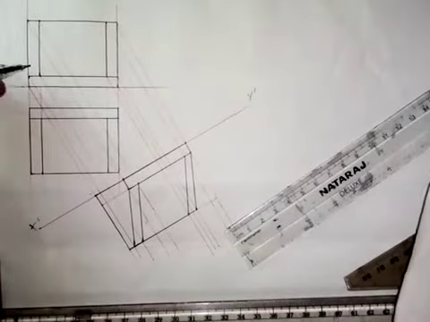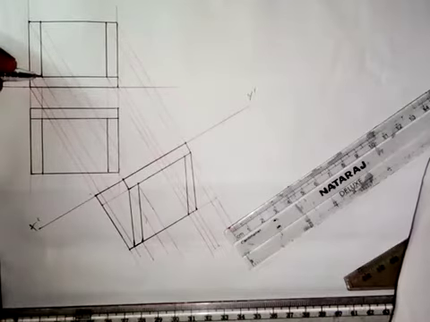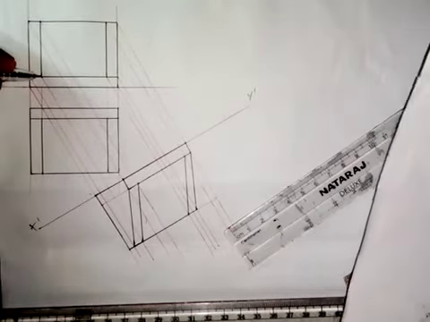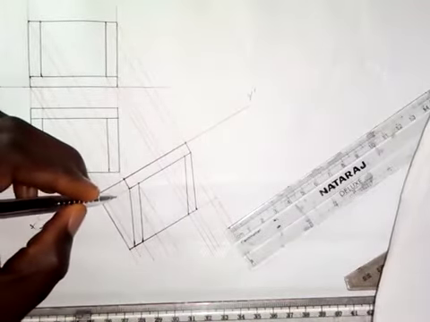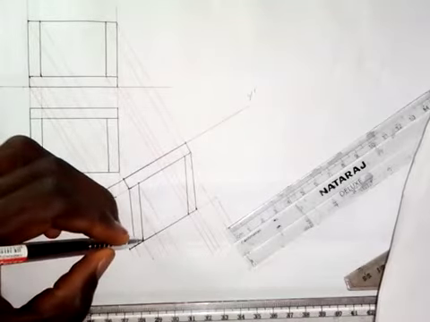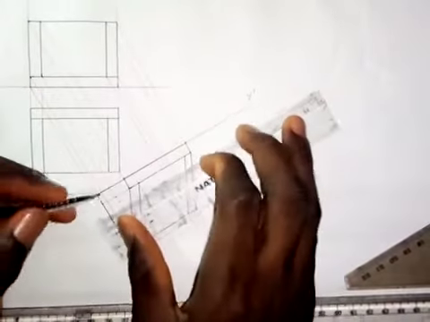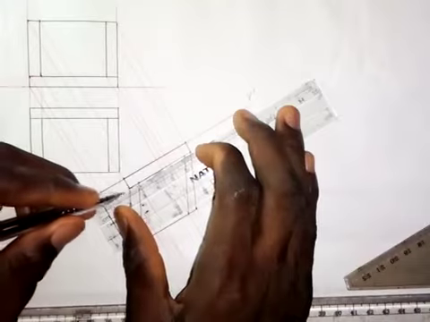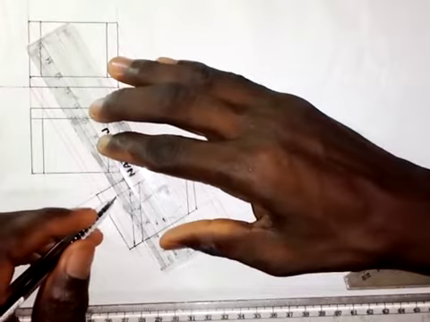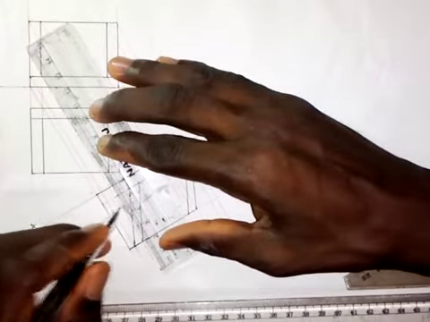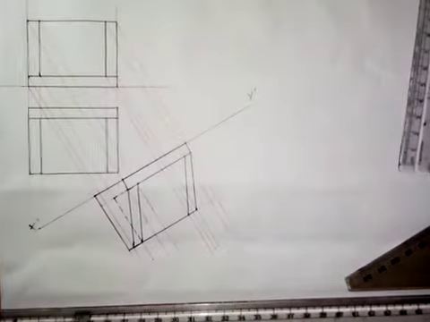So where do we have it? If I follow, it is here. This is where it is inside, so we can't see it. If I follow this line like this, it starts from here and it ends here. And then the vertical one, which is here, is around here. So I'm going to draw this with a short dashes line to show that it is a hidden part of the object. Okay, so we are done with that.